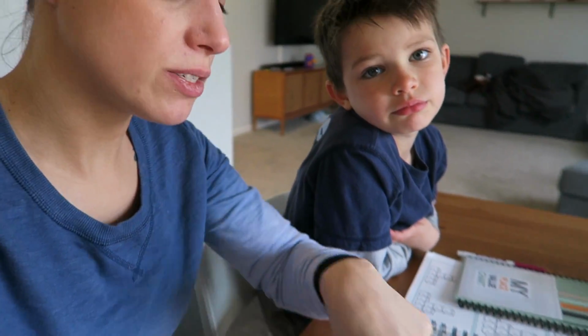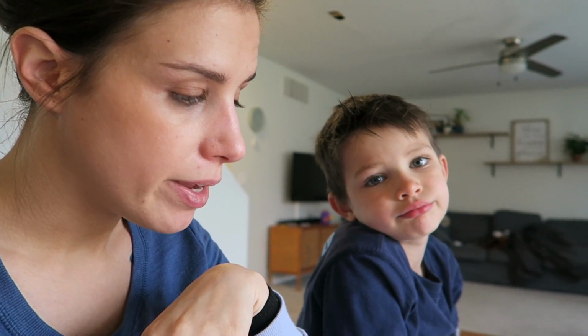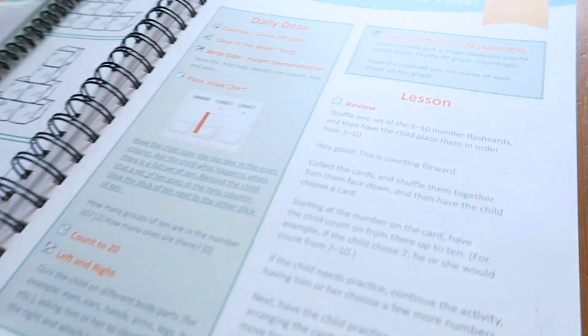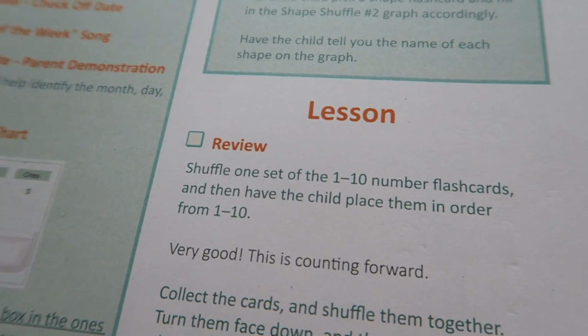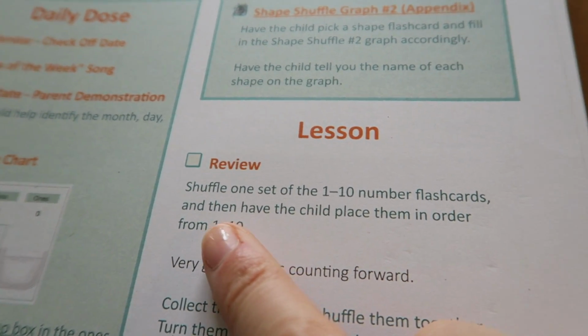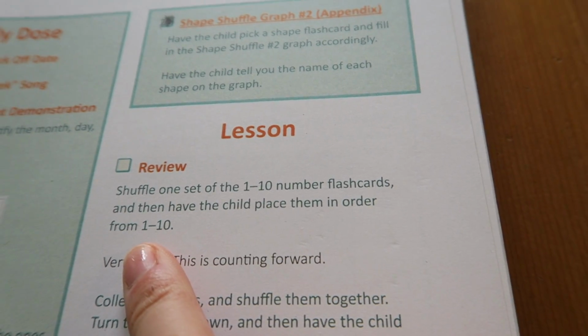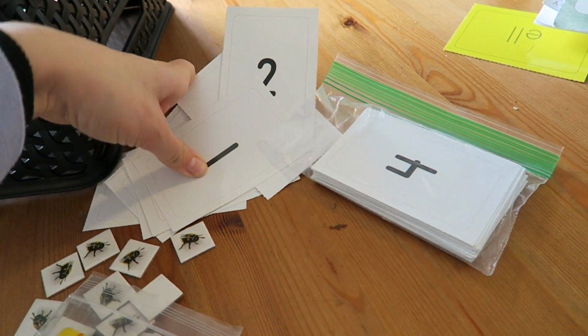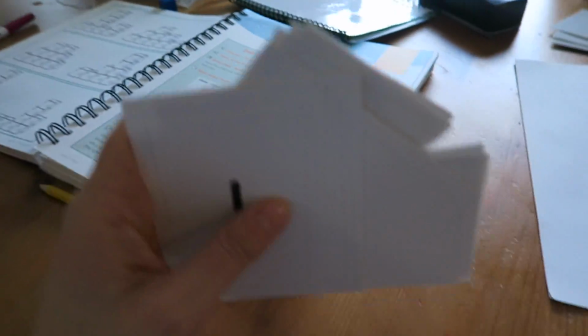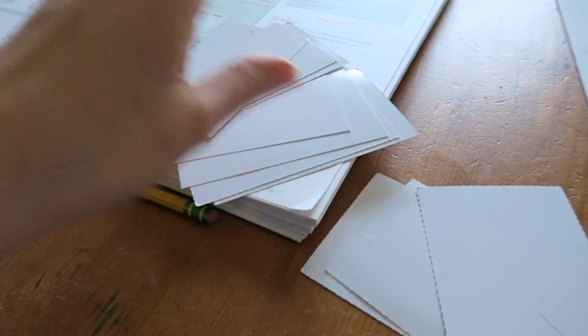So now after we finish the daily dose, we're going to jump into the lesson. The lesson is going to give us a review first. As you can see right there, the lesson is going to start with the review, and Ezra is going to shuffle one set of 1 through 10 number flashcards, and you're going to put them in order from 1 to 10. I got these out before because I knew that we were going to be using them today.